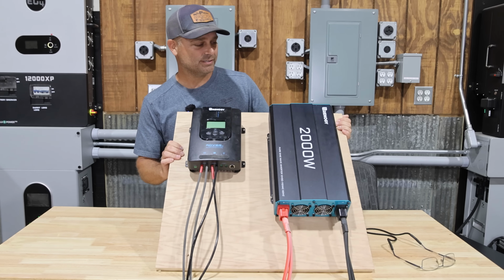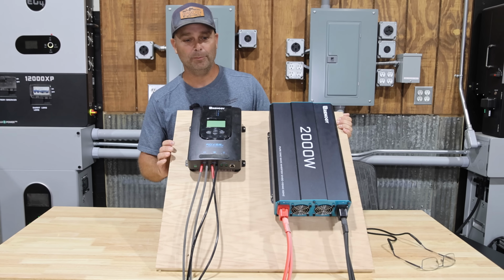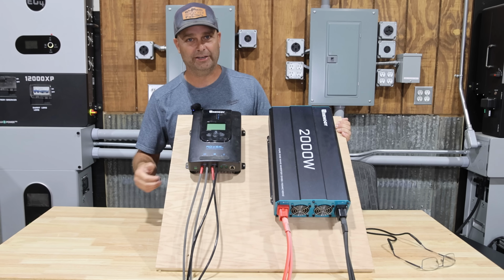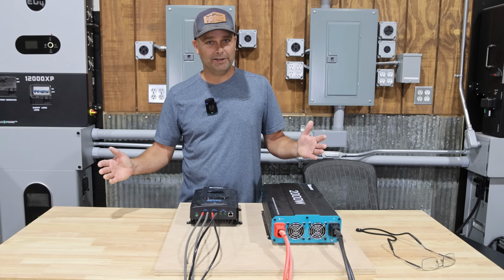So on these component-based systems, I would say 95% or higher are probably all based on a 12-volt battery bank. The good thing about a 12-volt battery bank is that you can find 12-volt batteries everywhere.